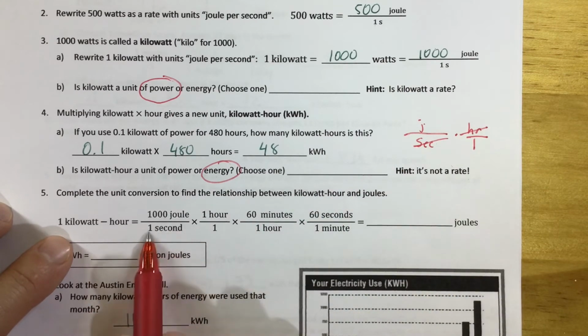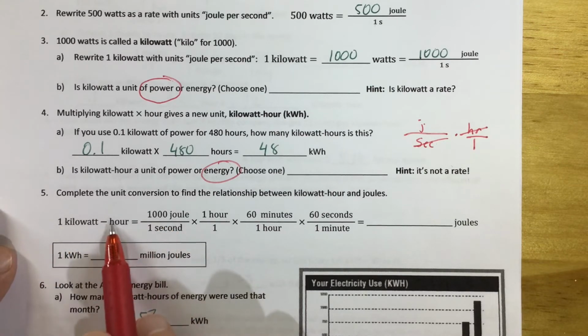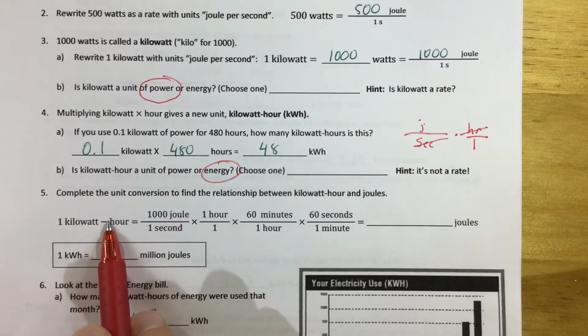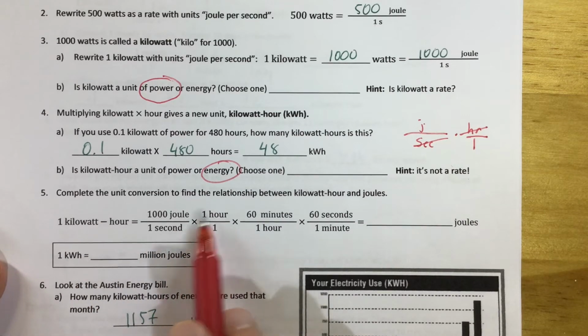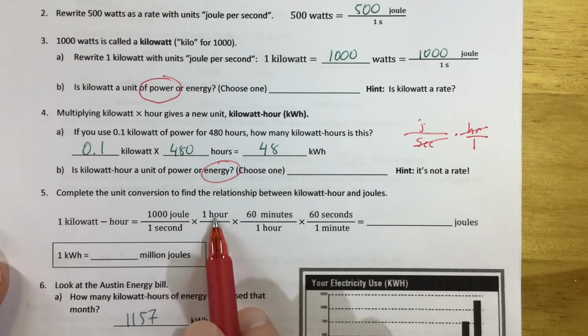So instead of 1 joule per 1 second, it's 1,000 joules per second. If we were to multiply, that little dash right there does not mean a minus sign, it's just a hyphen. But you need to understand that means multiply. We'd multiply it by 1 hour. But since hours don't match seconds and we can't cancel directly, we're going to convert the hours into seconds by using the unit conversions that we've got.